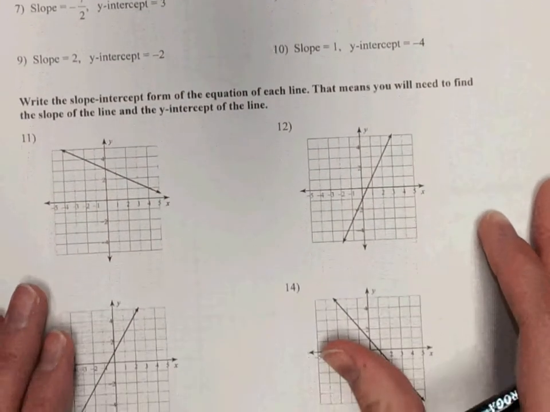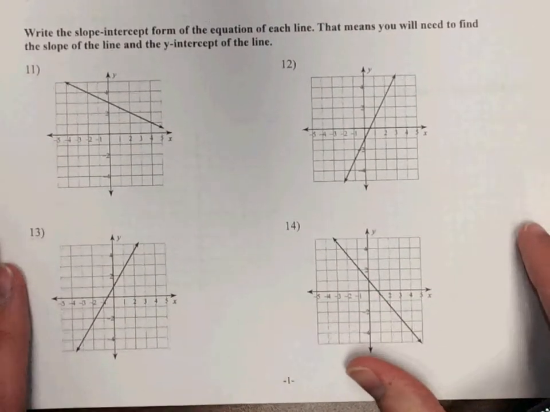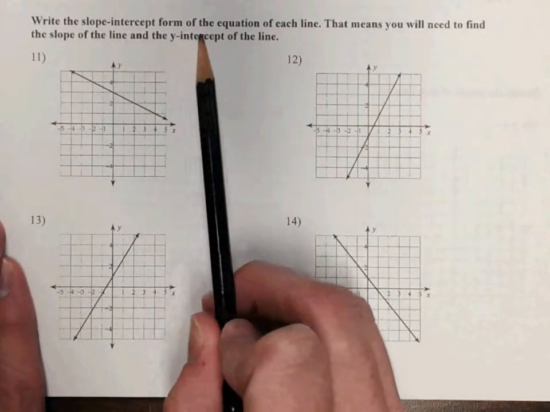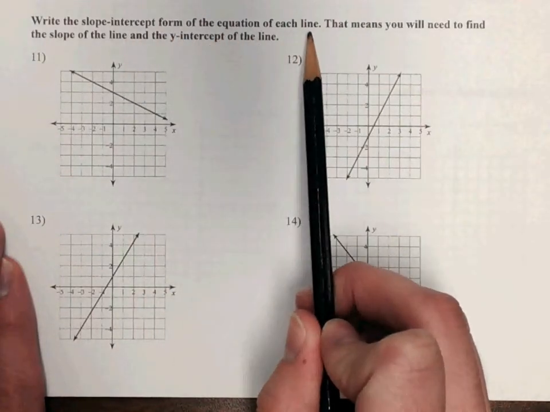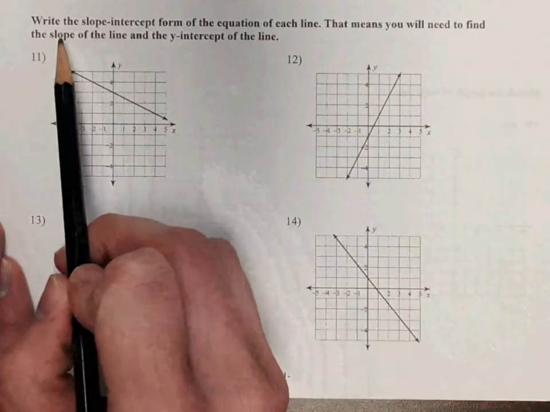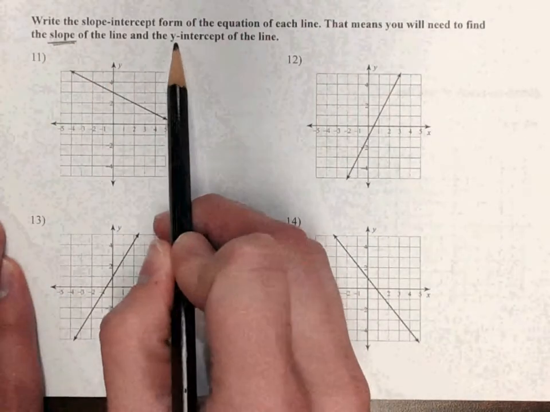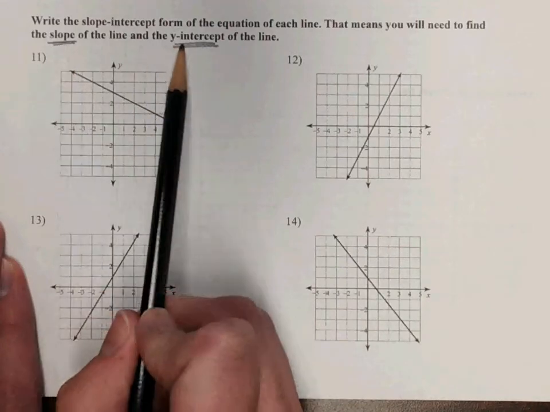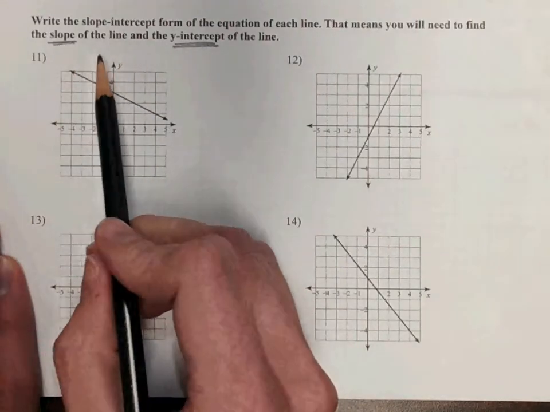So moving on to these next ones. The instructions that we have on our page say, write the slope-intercept form of the equation of each line. That means you will need to find the slope of the line and the y-intercept of the line. Remember when I said you need two things? That's what you got to find.